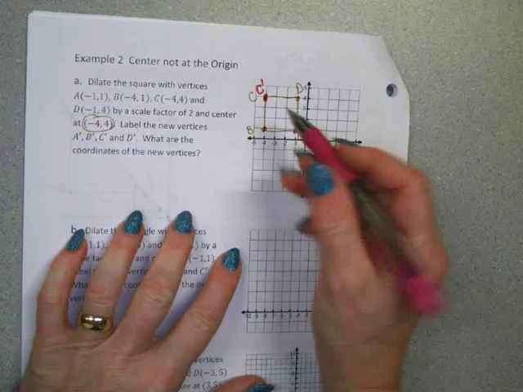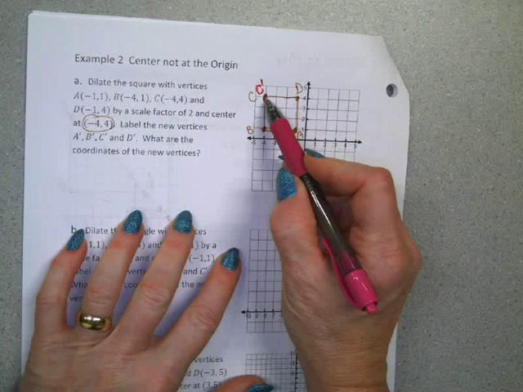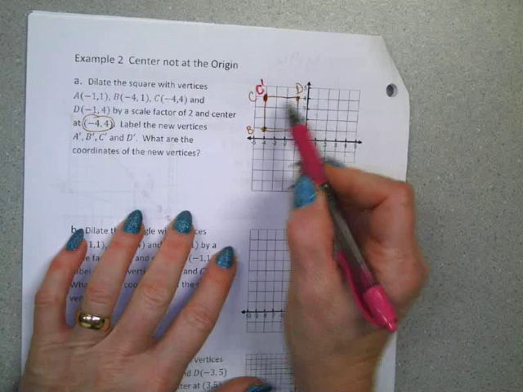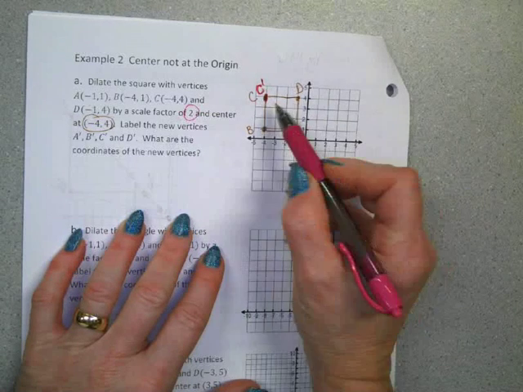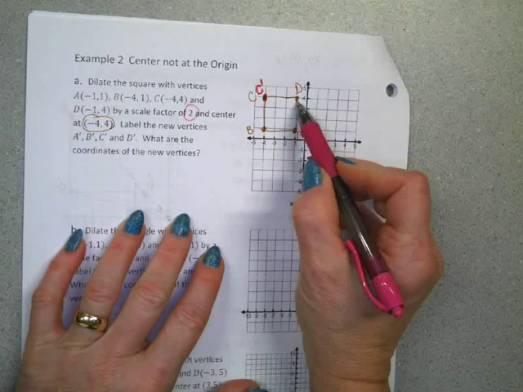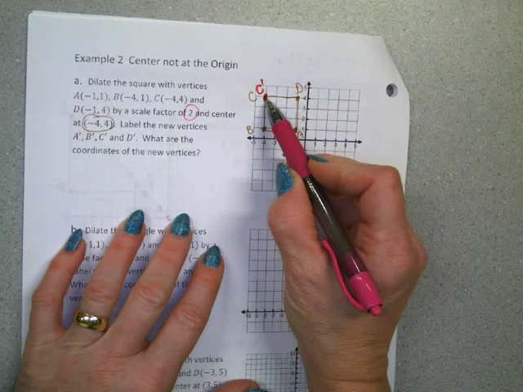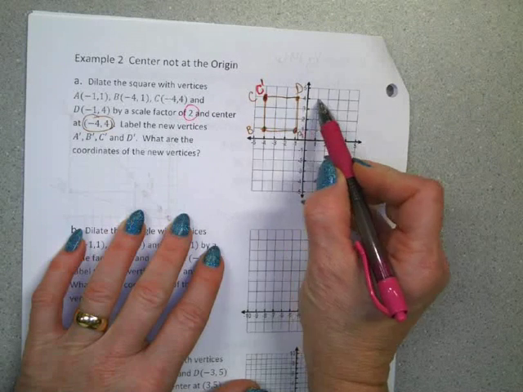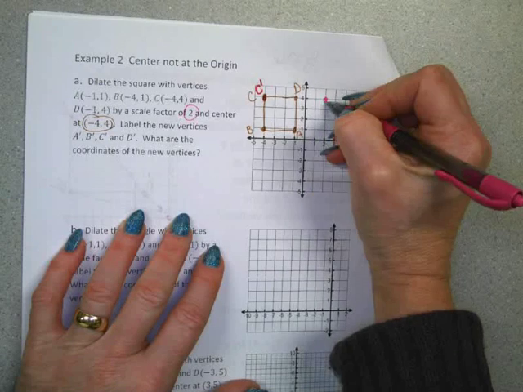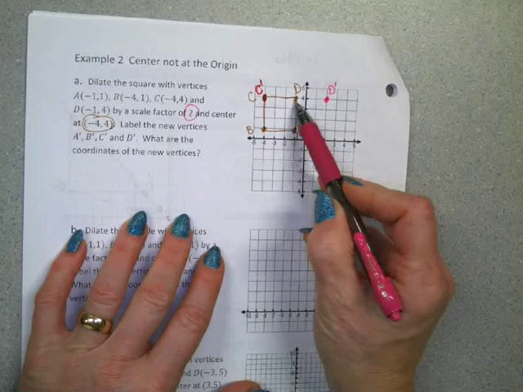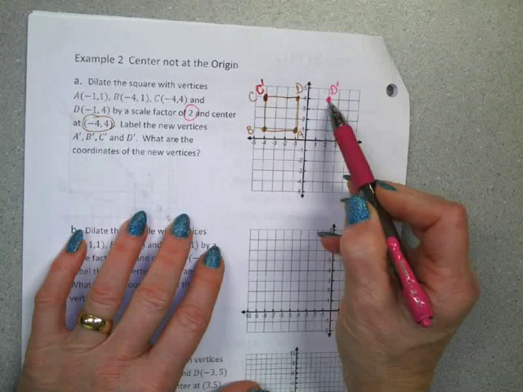So when I look at my center of dilation, to get to D, it would be 1, 2, 3. And if it's a scale factor of 2, that means instead of 3 long, it needs to be 3 times 2, which is 6. So this needs to go a total of 6 from the center of dilation. So 1, 2, 3, 4, 5, 6. So D prime will be right here. Another way you can think of it as well is that this was 3, and you're going to double it, so you're going to go 3 more.